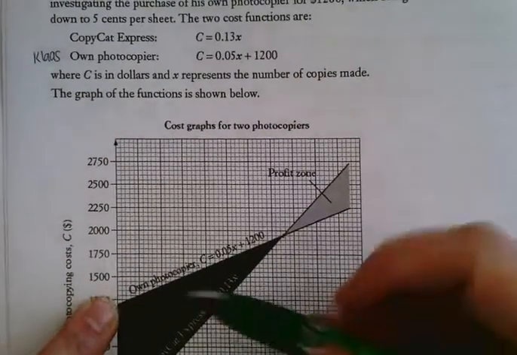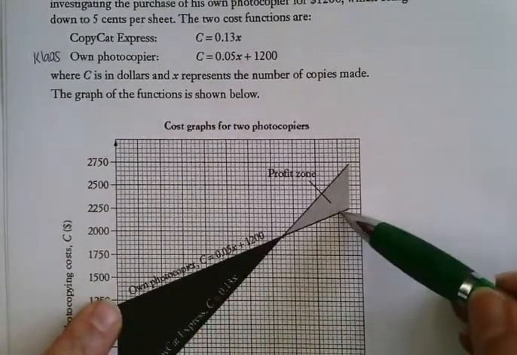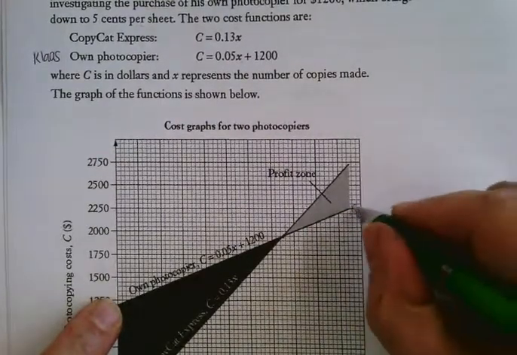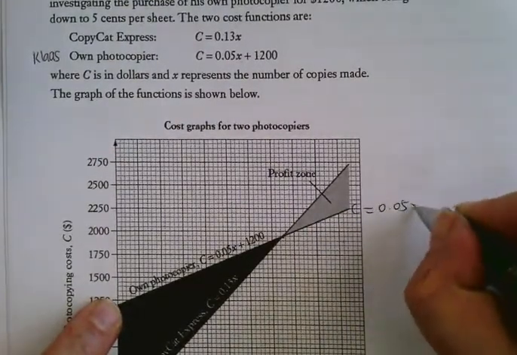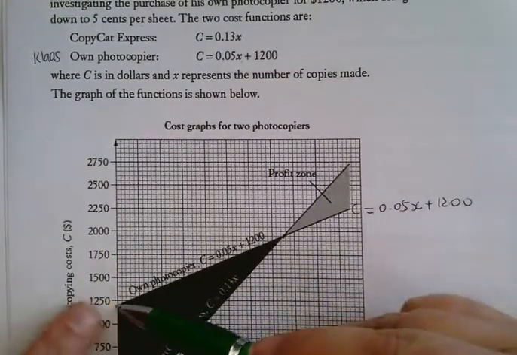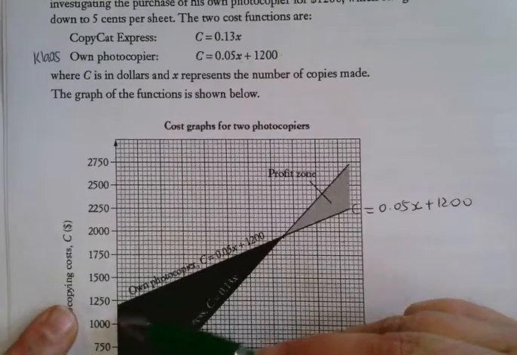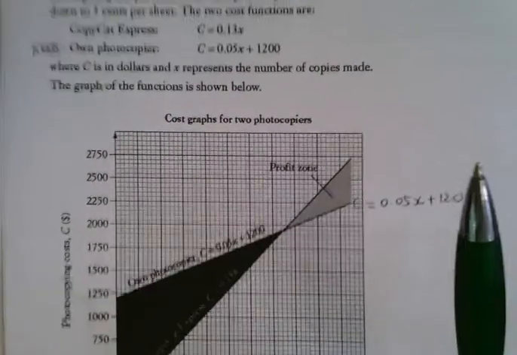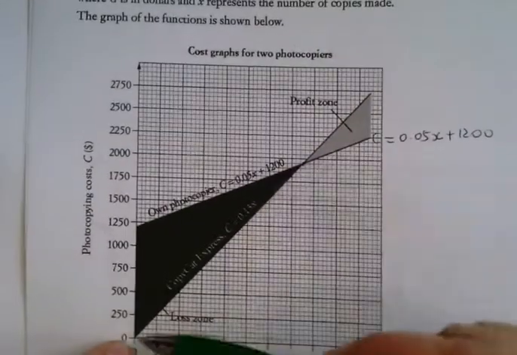The graph I'm pointing to now is the 0.05x plus 1200. It's got a smaller gradient, number one, and it starts at 1200 on the y-axis. And the other graph, 0.13x, starts from 0.